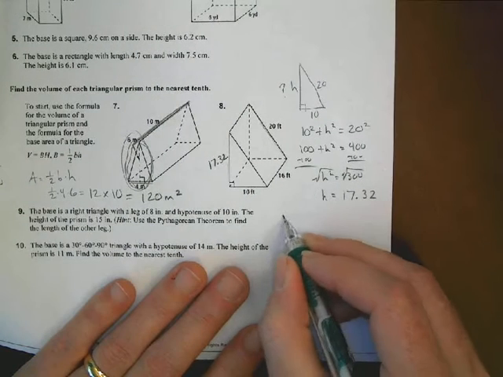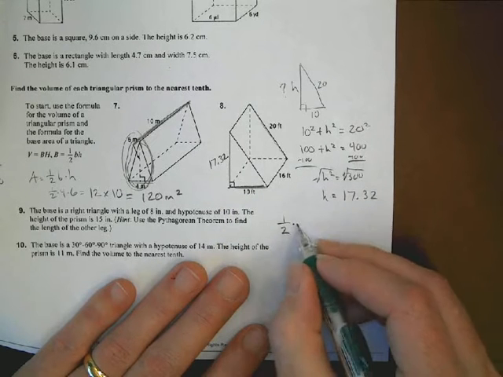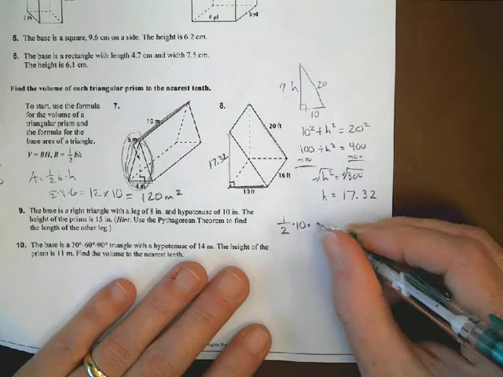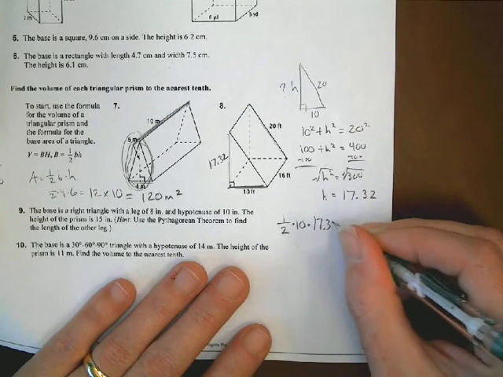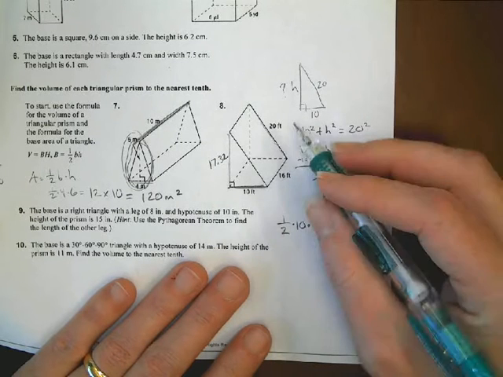So now I'll go ahead and use the formula: 1/2 of the base, 10, times the height, which is 17.32, times how tall or long this thing is.